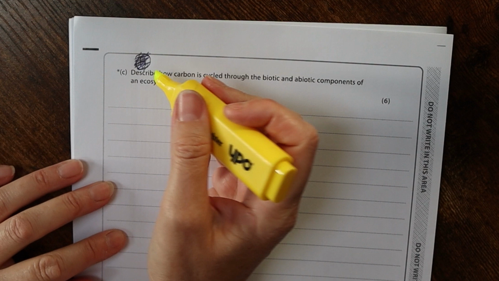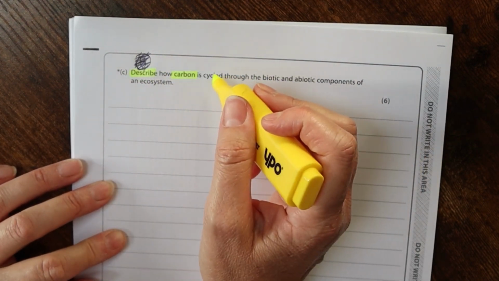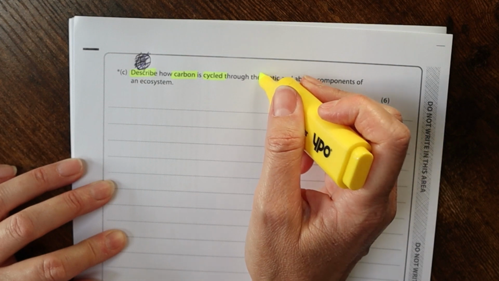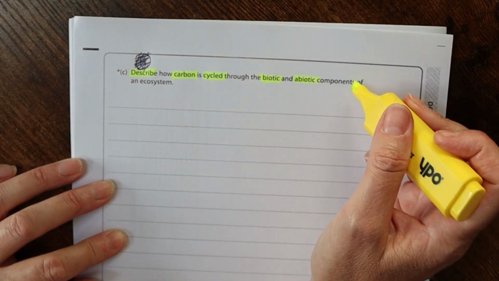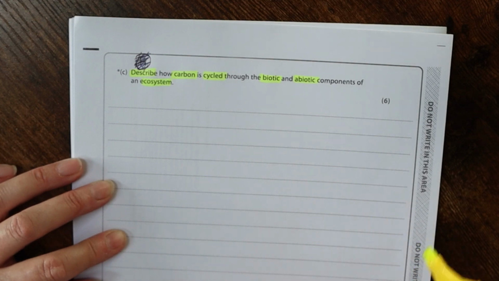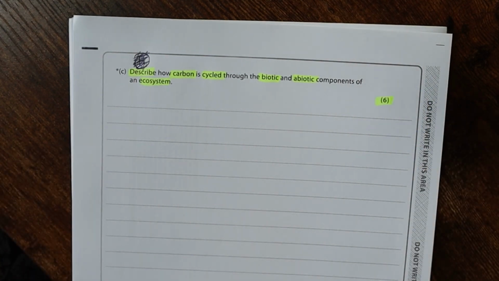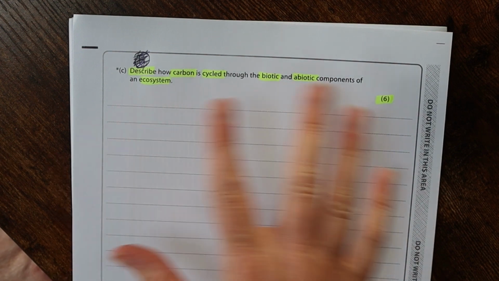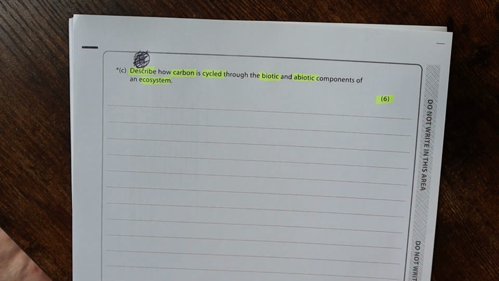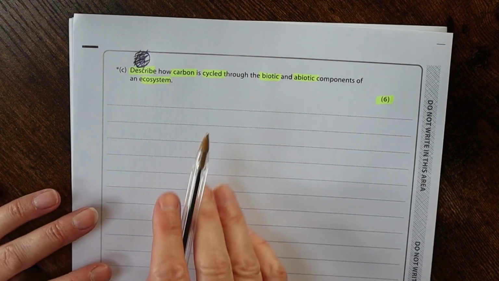So the question says, describe how carbon is cycled through biotic and abiotic components of an ecosystem. And that is worth 6 marks. And as you probably have all worked out now, the thing with biology, everybody thinks it's dead straightforward, it's the easiest. But there's quite a lot of wording that is required, and you can be blindsided with the way that they write the question. So we've got to get smart, tackle these questions in the best way that we can, and think about what the examiner is looking for.